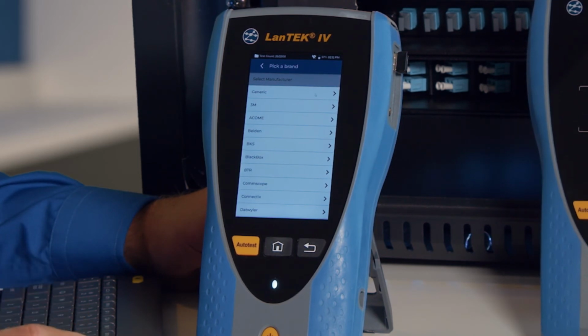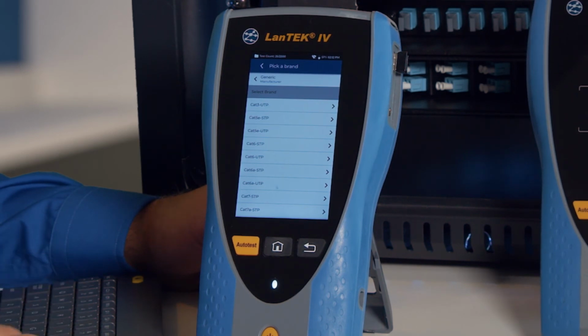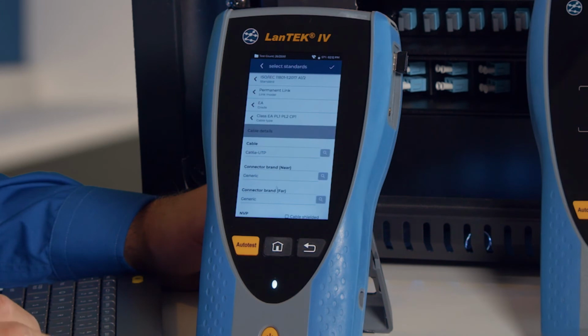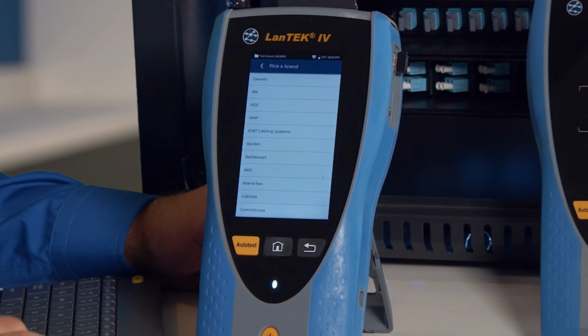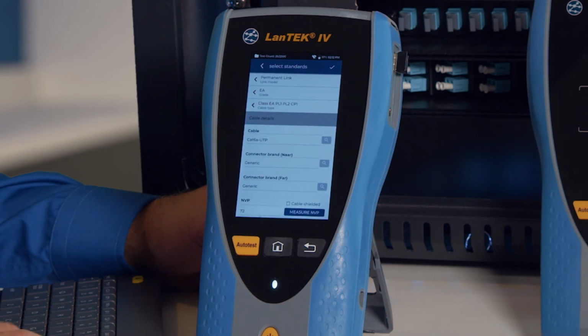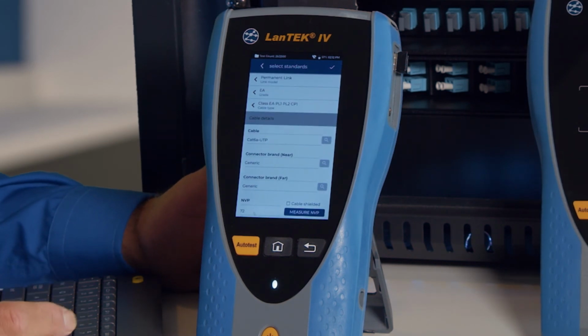Though if we don't care about that, we just want to put in generic, then we get a list of all of our typical cable configurations. So let's do a Cat6a UTP, all right? We can choose our connector brands, and those again would just show on the report, but we'll leave it at generic. And then lastly, we can set the NVP. So the default for a 6A UTP cable is 72. I can just edit that if I want.